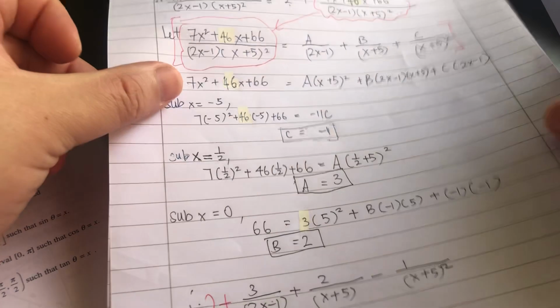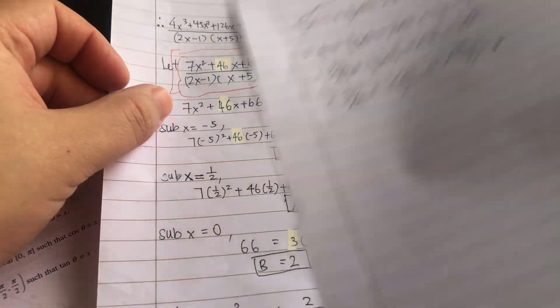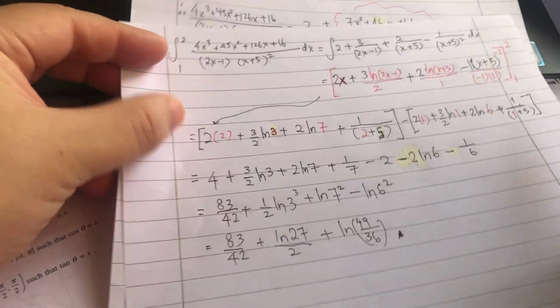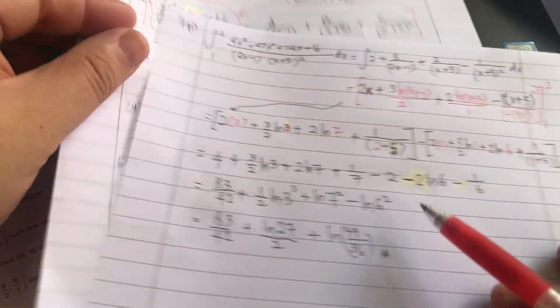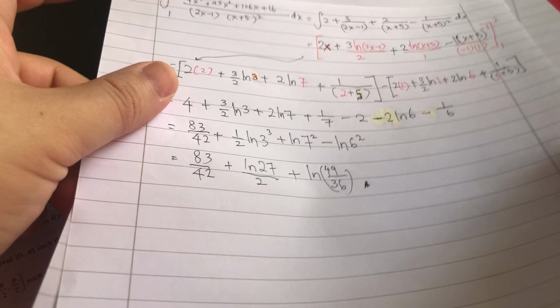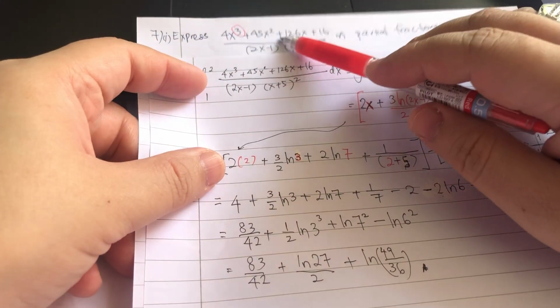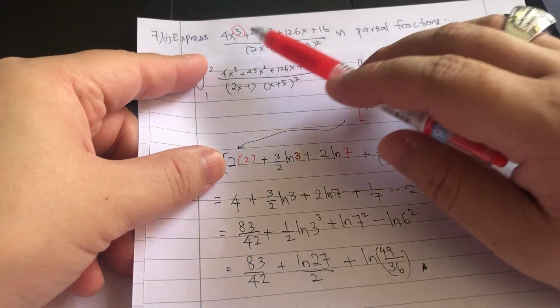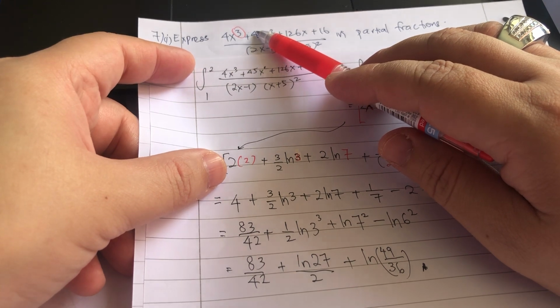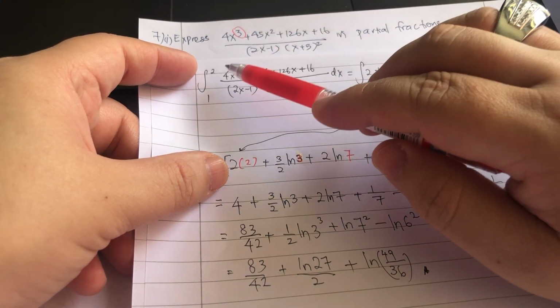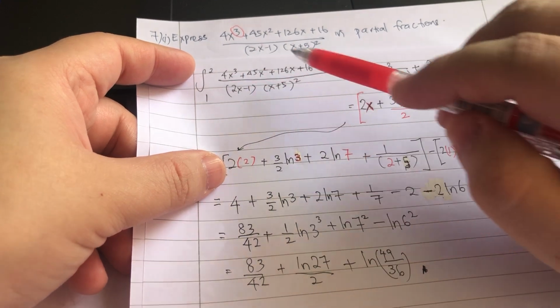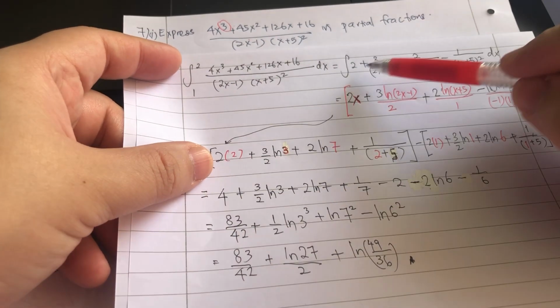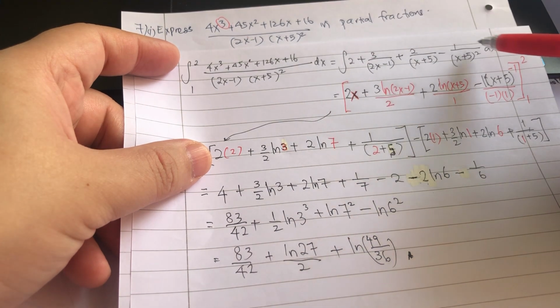Alright, now the next part is like what I told you, very commonly seen. They ask you to express in partial fractions already, then they ask you to integrate this fella. Okay, now see carefully, during the prelims, they ask you to do this, right? But they ask you to integrate something here, with a 2 here. With a 2 here means everything here must be divided by 2.